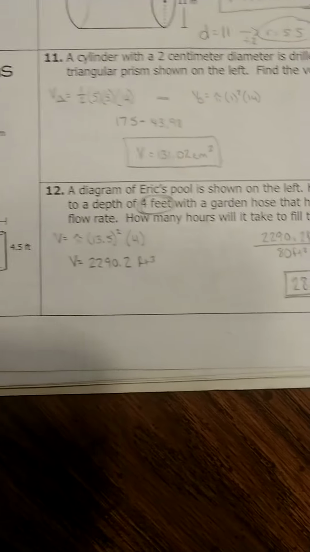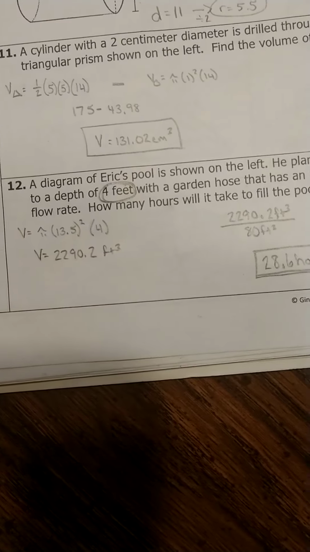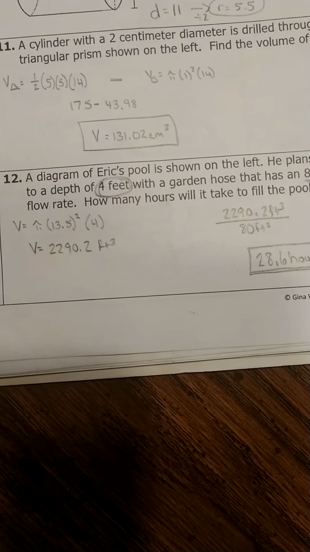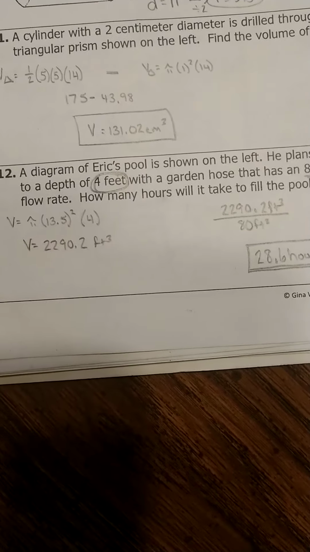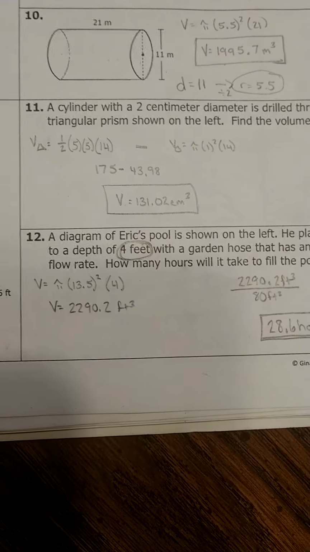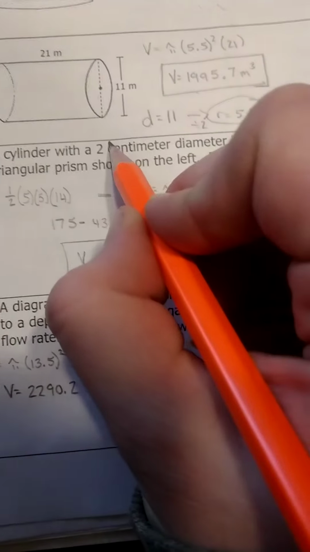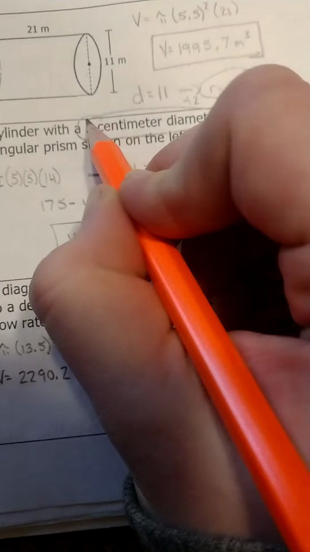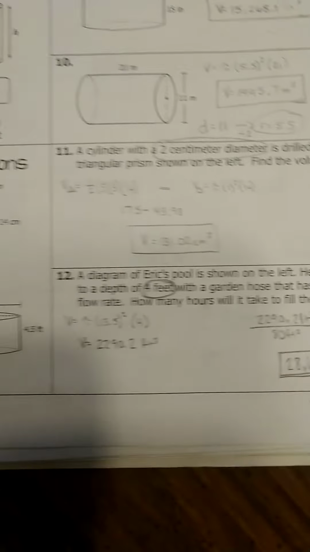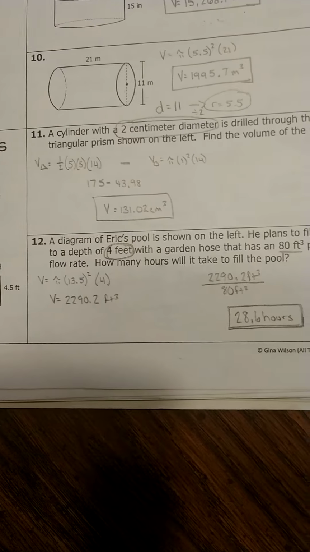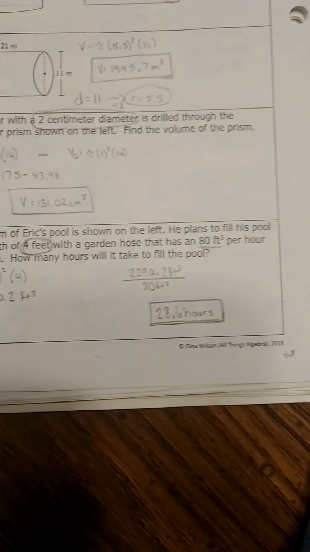11 and 12 are your application ones, and those are slightly more time consuming, with a little more thought process involved. Number 11, a cylinder with a 2 centimeter diameter. That is something you need to know. Is drilled through the triangular prism shown on the left. Find the volume of the prism.